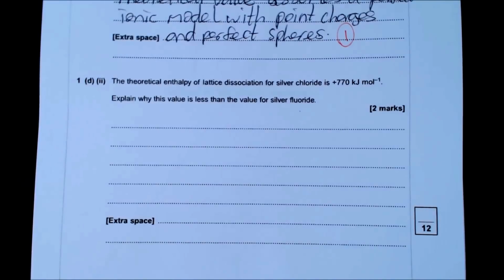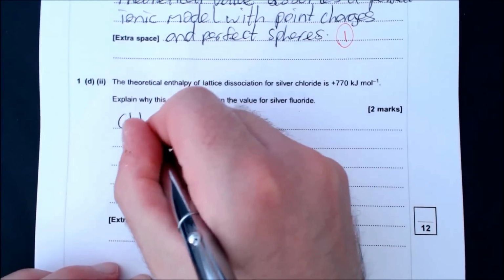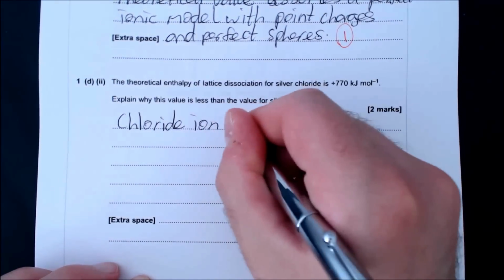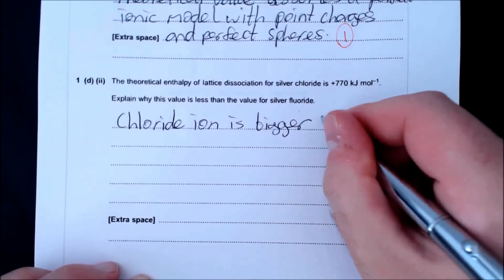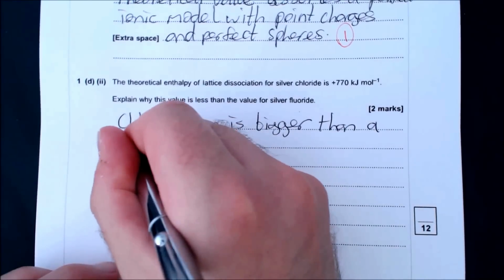So we're going to write that first. So we will put on there chloride ion is bigger, or you could say larger, than a fluoride ion.